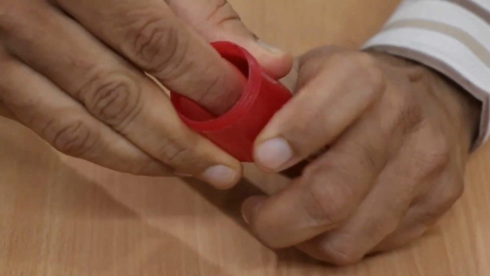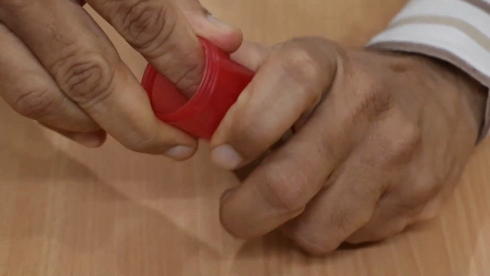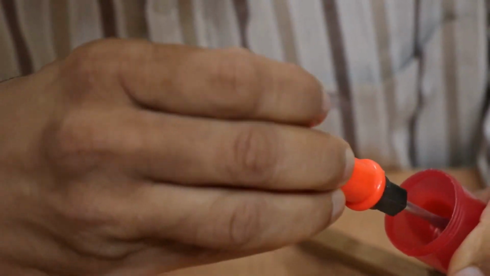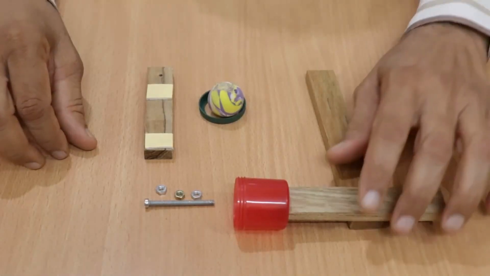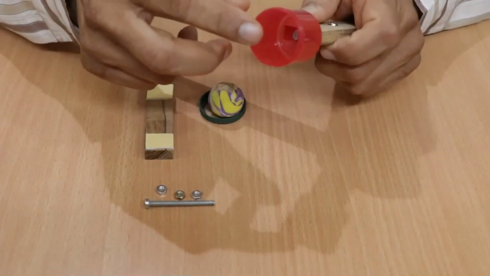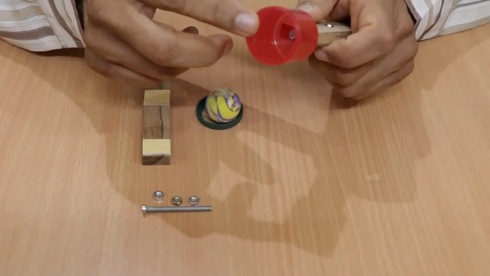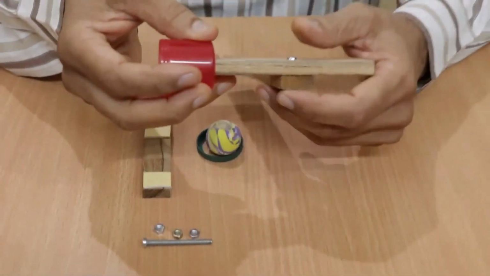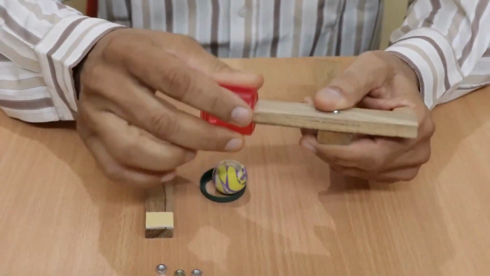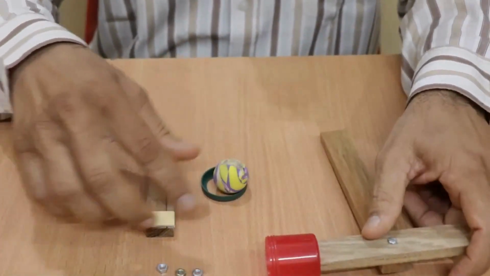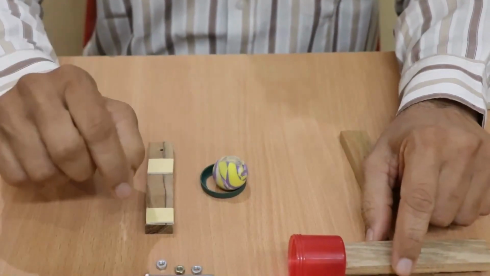That won't go, so I'll have to use the screwdriver again. So now we have placed this container on the side of this batten. This is tightly fixed.